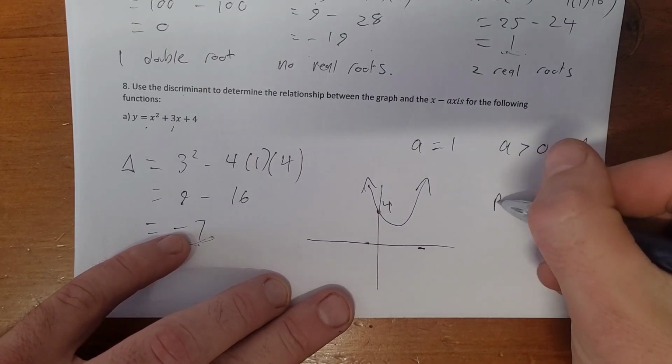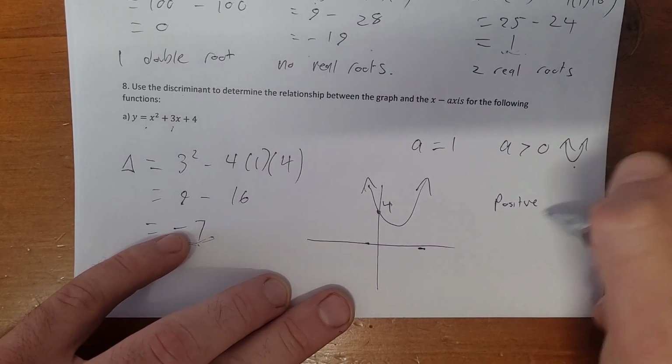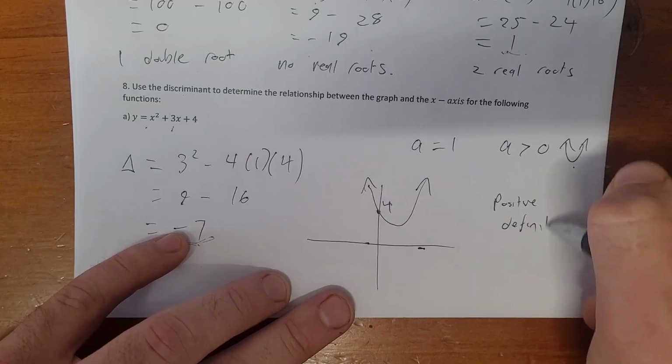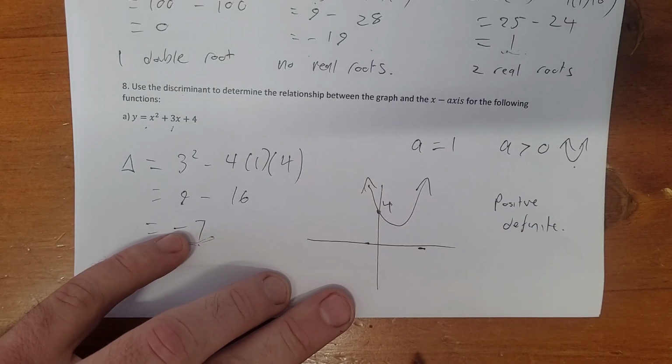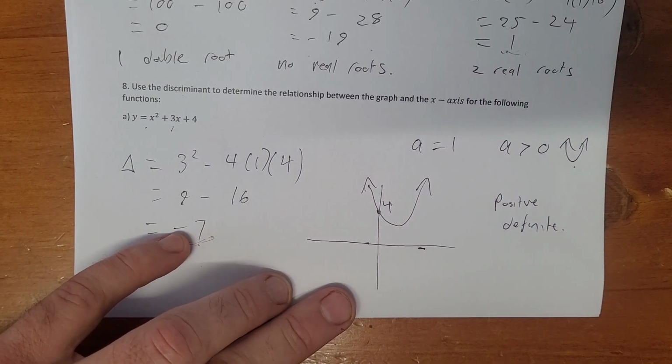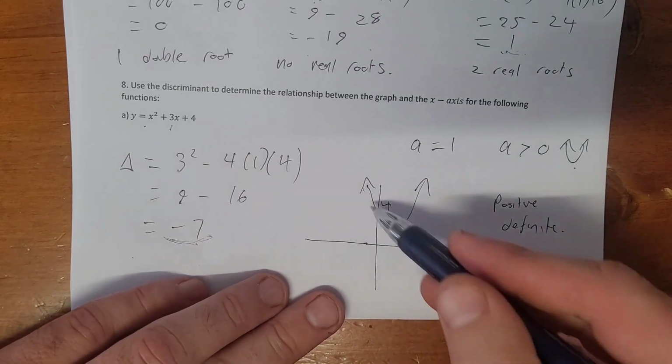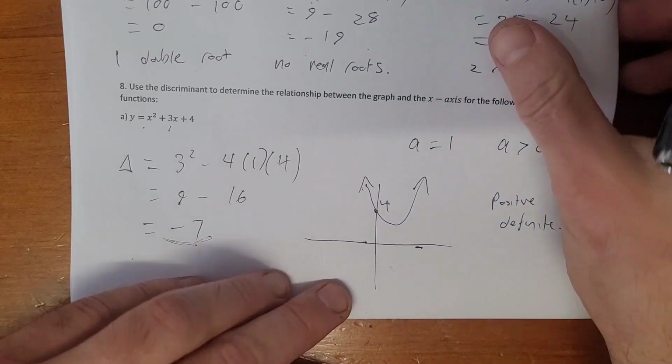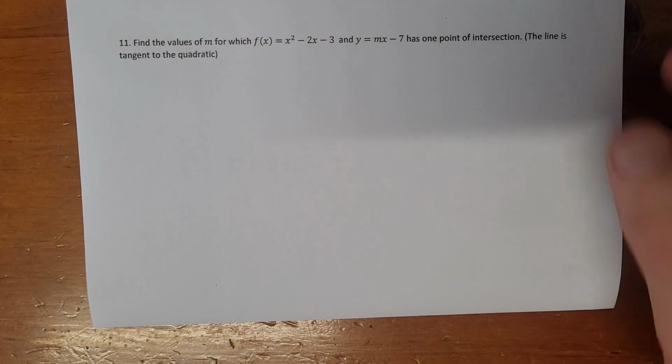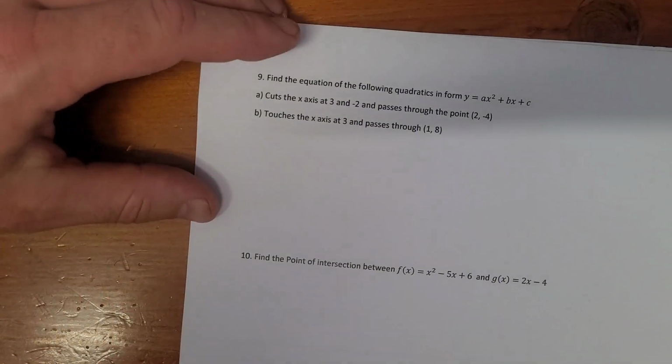And we call this positive definite. Now, this is a special type of quadratic. What it means is that for every x value, the y value will be definitely positive. It's always positive. It never goes below the x-axis. All right, so that's question 8. Let's move on to 9.